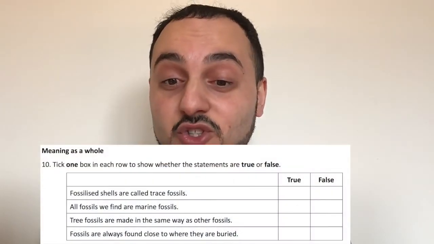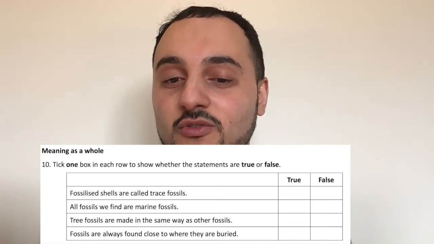And question 10. We've only got 10 questions this time. Right, meaning as a whole. Tick one box in each row to show whether the statements are true or false.